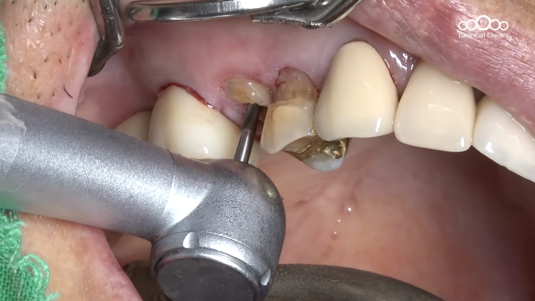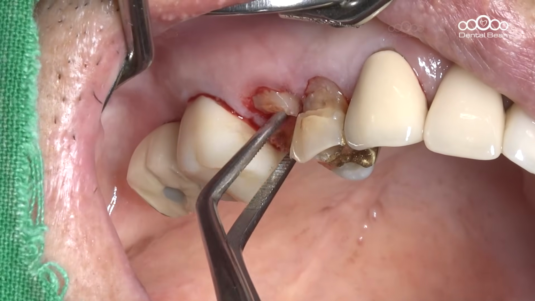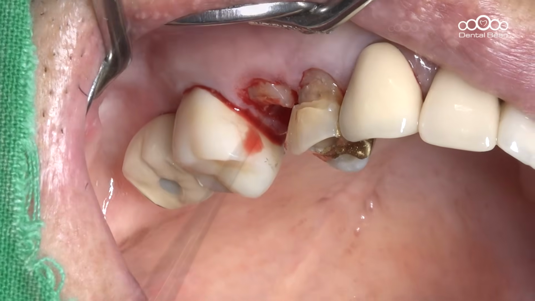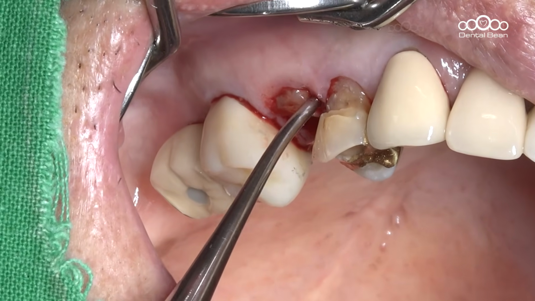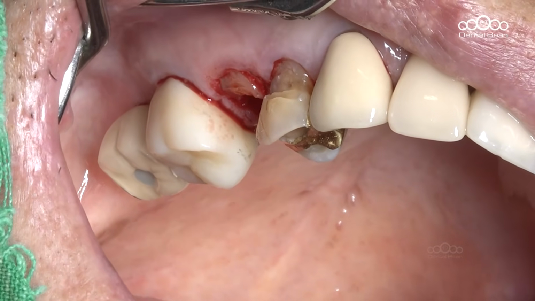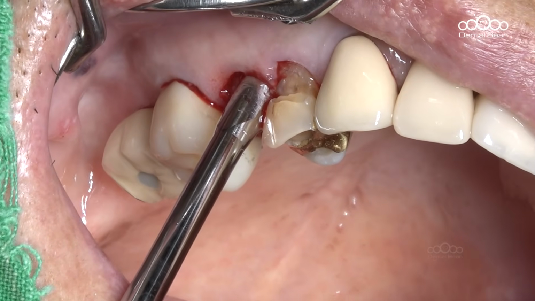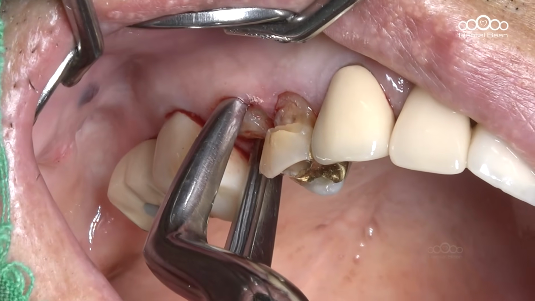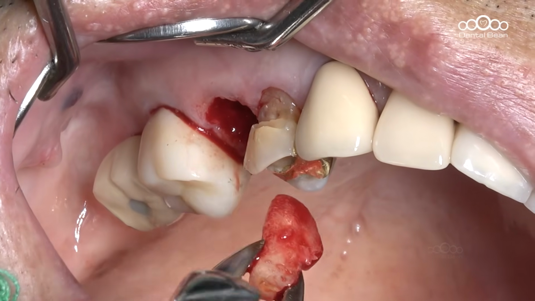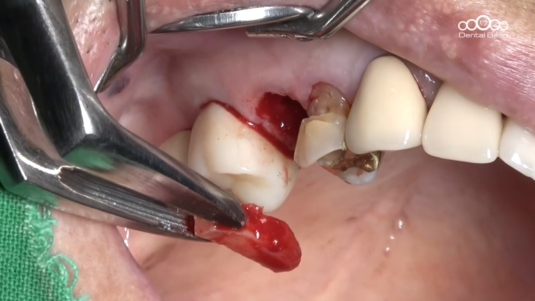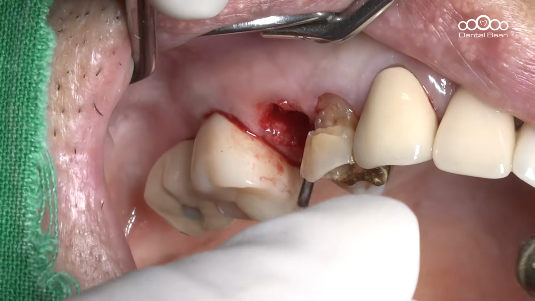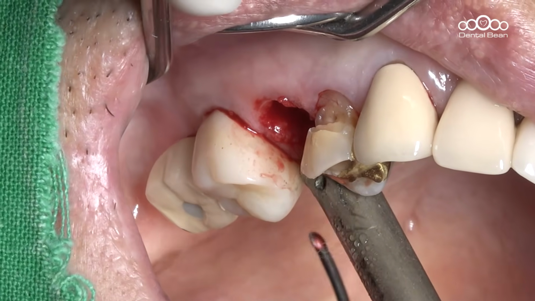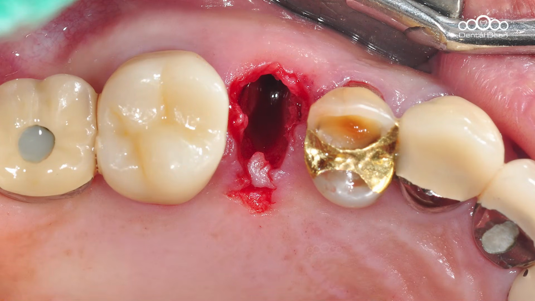If this were an anterior tooth, sectioning would be performed toward the palatal side to protect the buccal bone from fracture. But since this is a premolar with relatively thick buccal bone, mesodistal sectioning is being performed to separate the roots. The roots were extracted successfully. Any remaining apical region and granulation tissue were thoroughly removed.